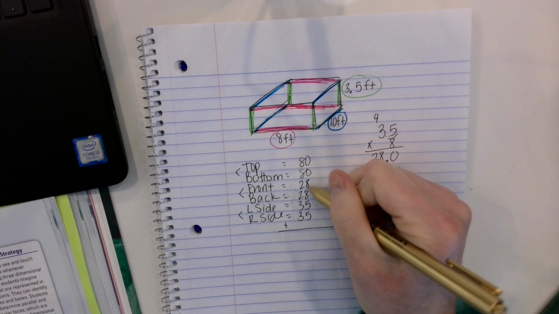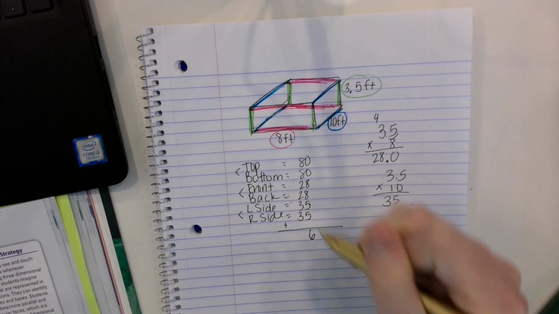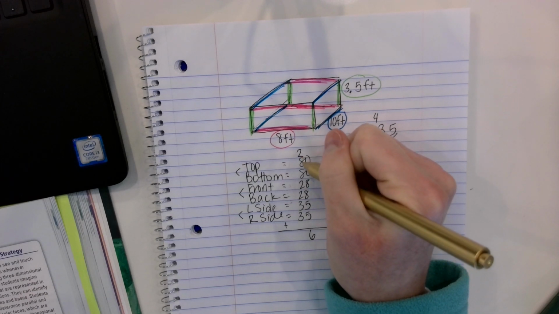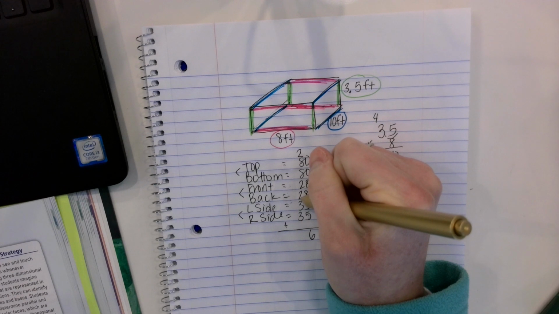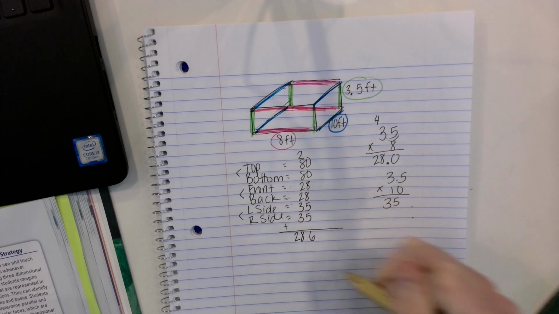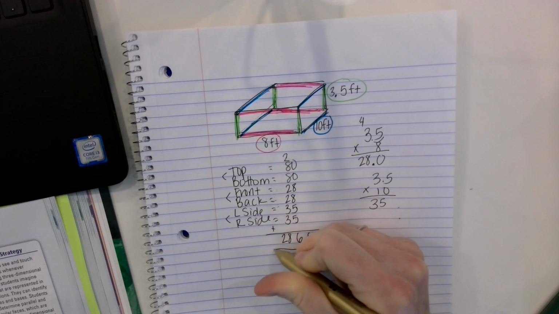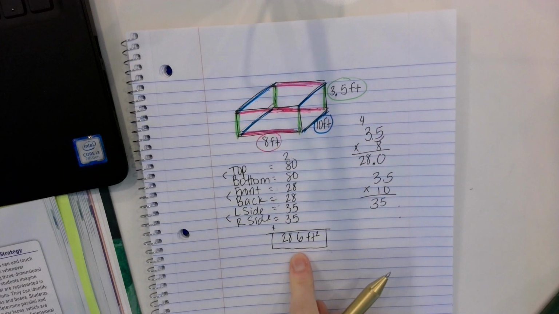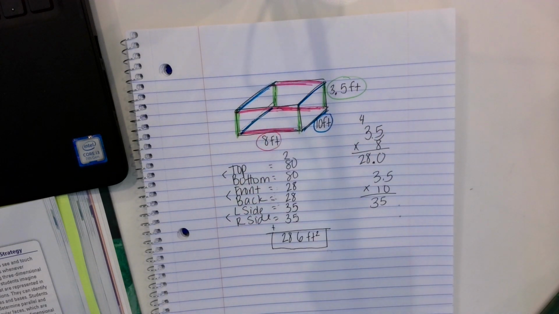Now, I add all of that up. When I add it all up, I get 16, so plus 5, so 26. 2 plus 8 is 10, 20, 22, 25, 28, so 286, and then your units, feet squared. That's the surface area. We found the area of each surface, of each face of that rectangular prism.